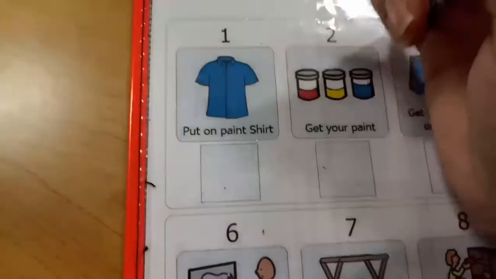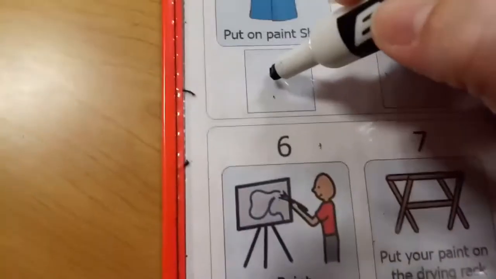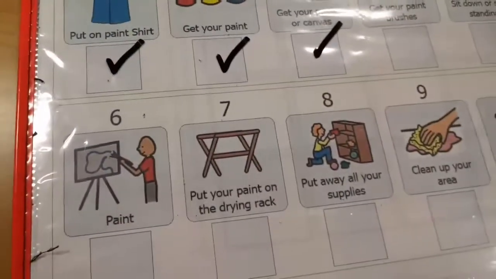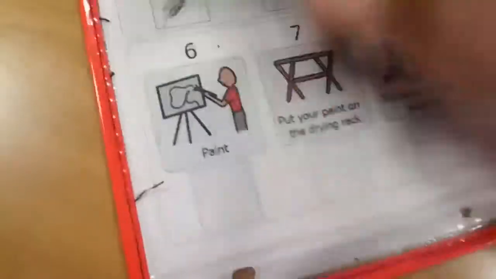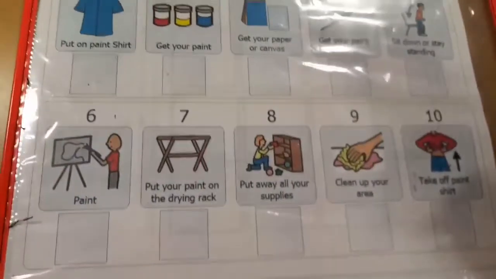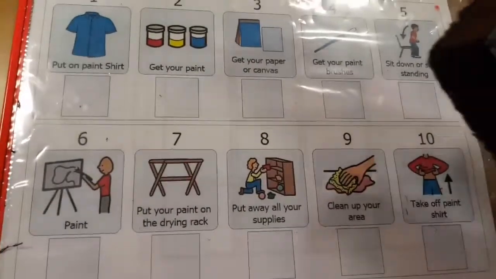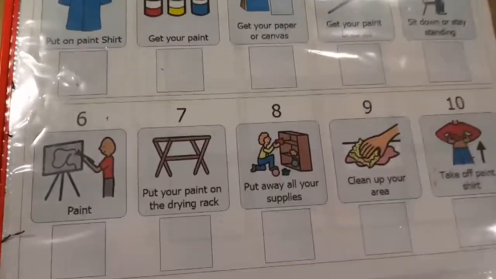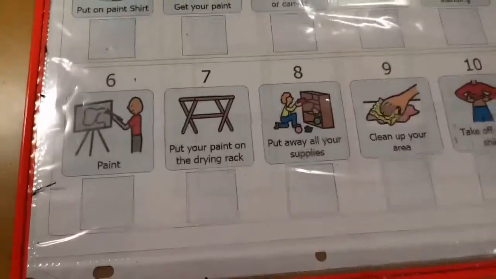So as my student would complete each one of these, you could check them off. And then each time you would have art, we could erase it and start all over, just like that. These have the visuals and the words in order to support the student visually and reading at the same time. So there are those two.